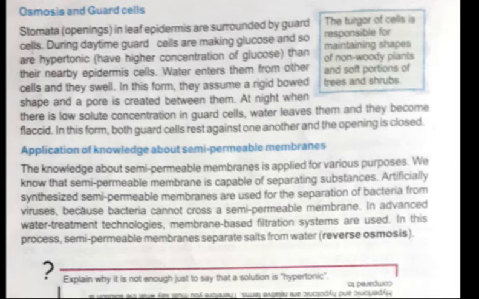At night when there is low solute concentration in guard cells, water leaves them. At night there is no process of photosynthesis because there is no sunlight. So the process of photosynthesis stops and plants will not make glucose. Due to this reason, they become hypotonic. They have lesser solute concentration. Because of this, the water moves from guard cells into the other cells, and the guard cells become flaccid.